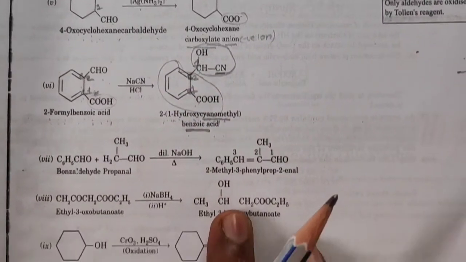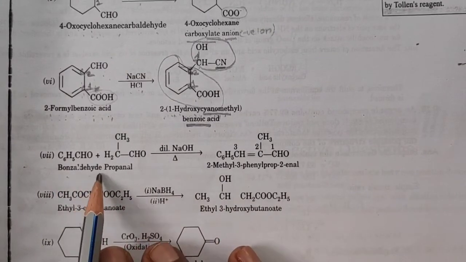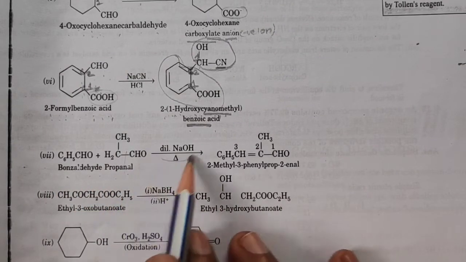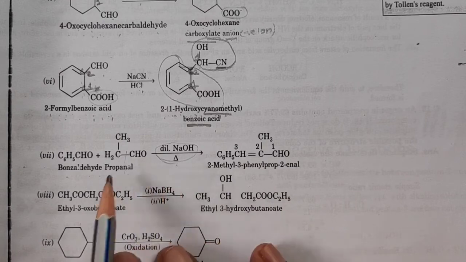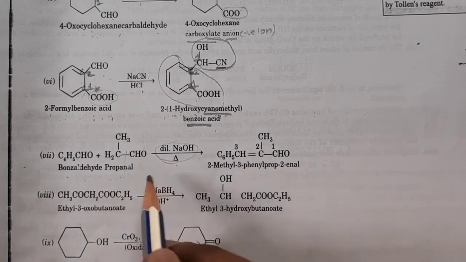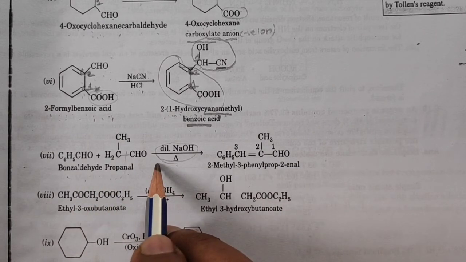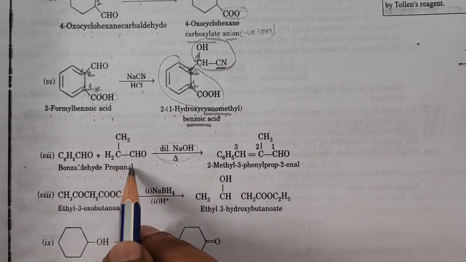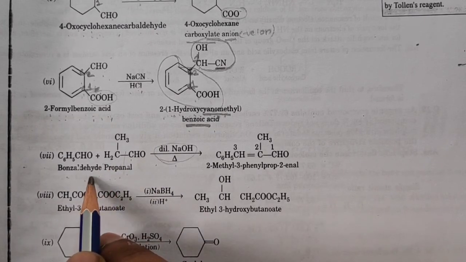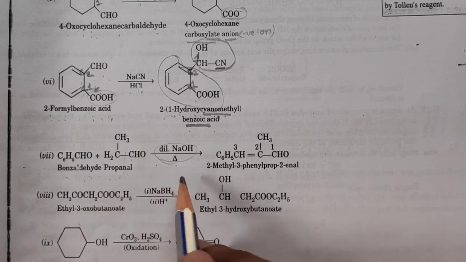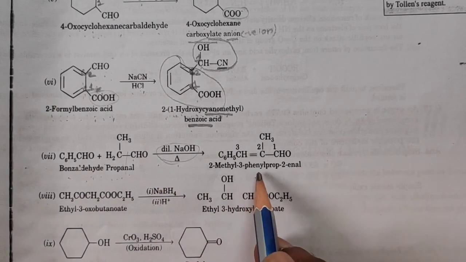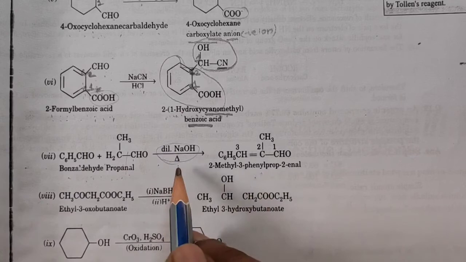Then the next one given is benzaldehyde plus propanal in presence of dilute NaOH. Now when we talk about this, we have already studied which one it is. Benzaldehyde and propanal. So what will come in this case? We have already discussed. Yes, aldol. So this is your aldol condensation product.